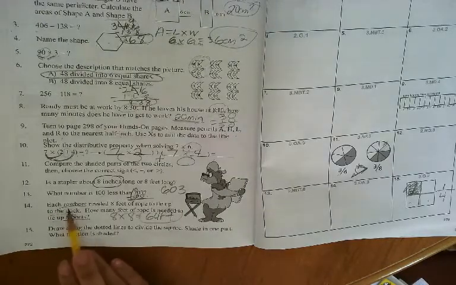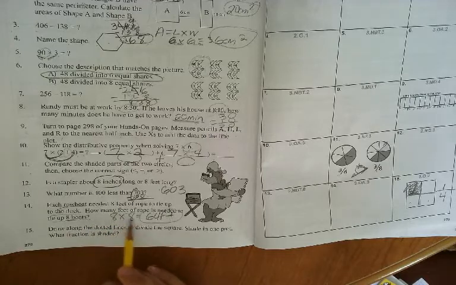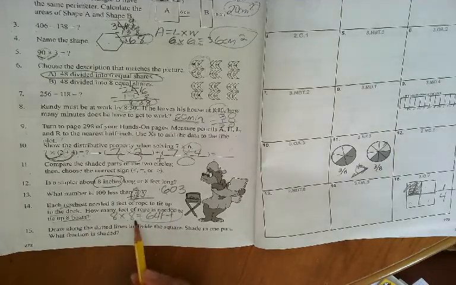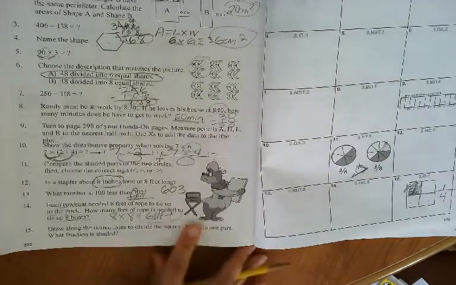14. Each rowboat needed 8 feet of rope to tie up to the dock. How many feet of rope is needed to tie up 8 boats? It would be 8 times 8. 64 feet.